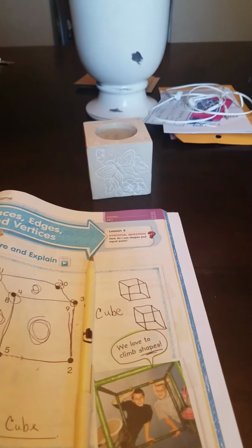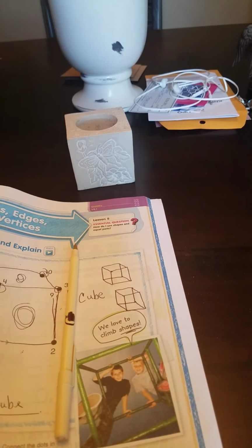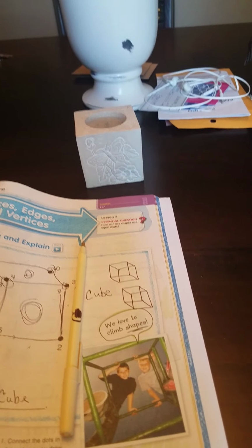You can find cubes all over the place, and you can find rectangular prisms all over. I have a Kleenex box that's a cube, and I have a Kleenex box that's a rectangular prism. So we have both. All right, so we turn the page. I already did the numbers. There's a cube. This is how it's going to help you remember.